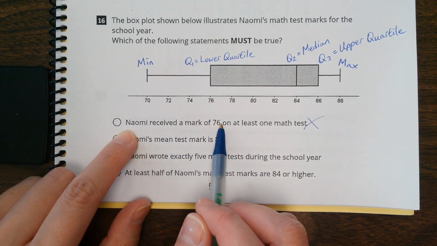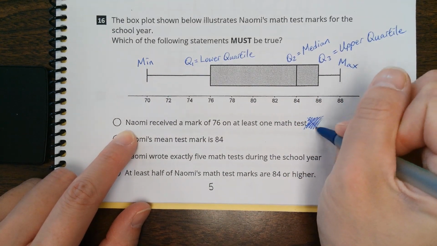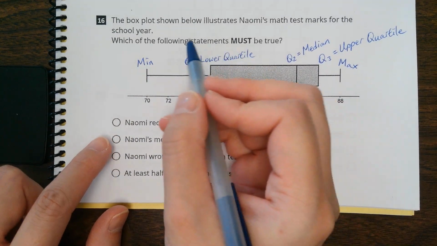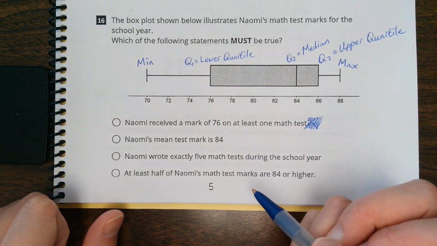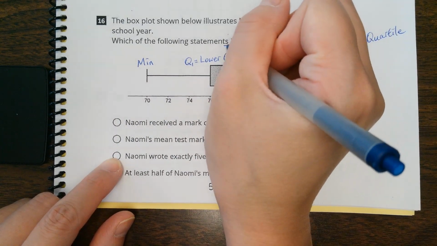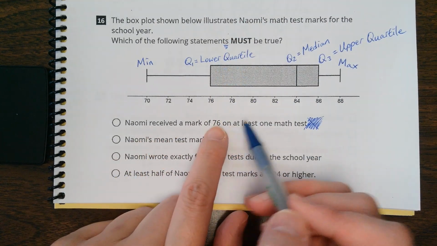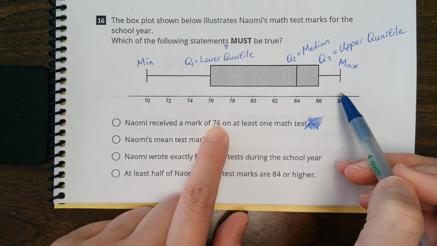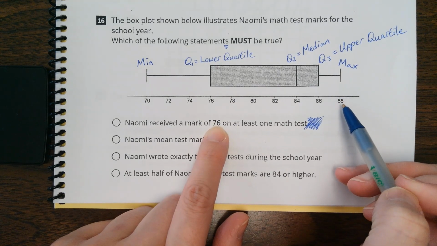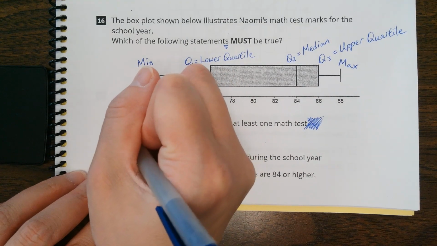Naomi received a mark of 76 on at least one math test. For this one, you could have multiple answers. Which of the following statements? So you could have more than one. You see this maximum right here? The maximum is 88, so her maximum mark was 88. So yes, this is true.